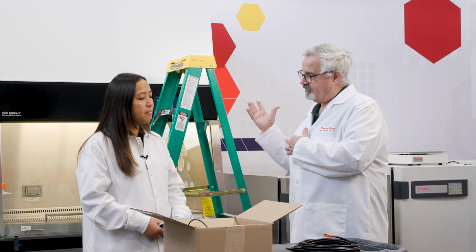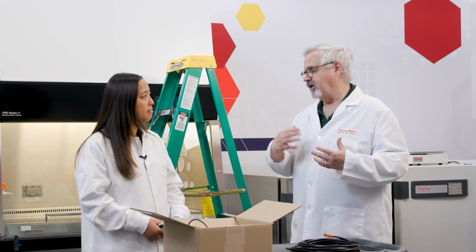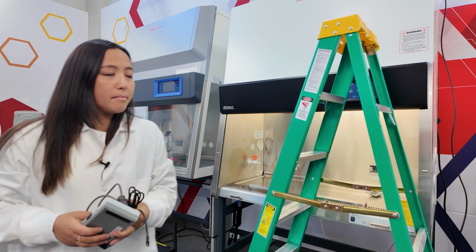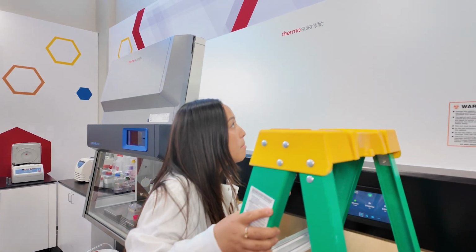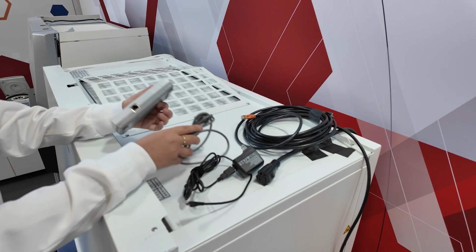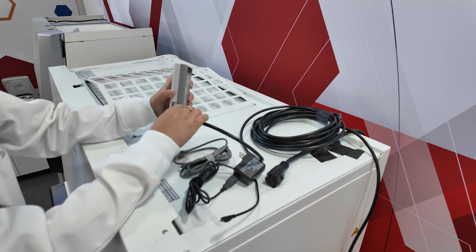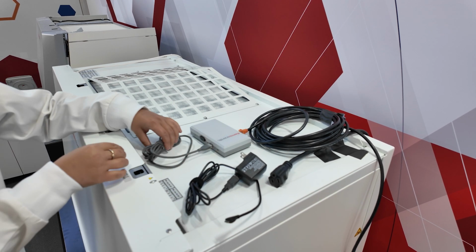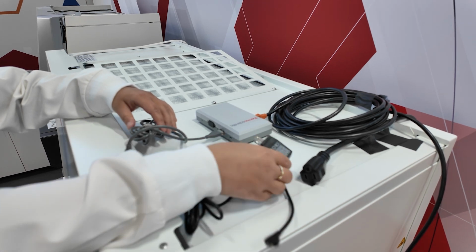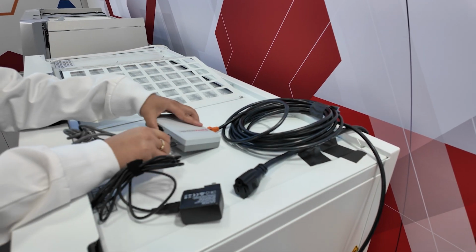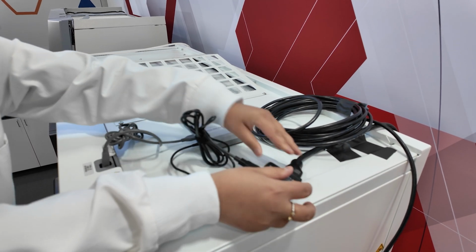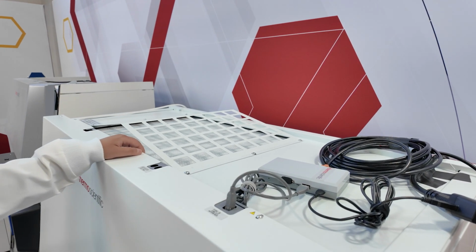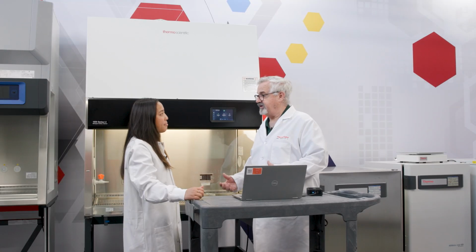Would you mind putting the gateway on top of the cabinet and connecting everything? I'll get my laptop and load the off-the-shelf software we use to test the connection. Sure. Great. Do you see two LED lights blinking green? Yes. Great, everything's connected. Let's look at the data.